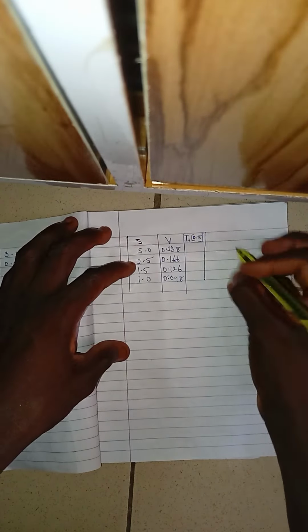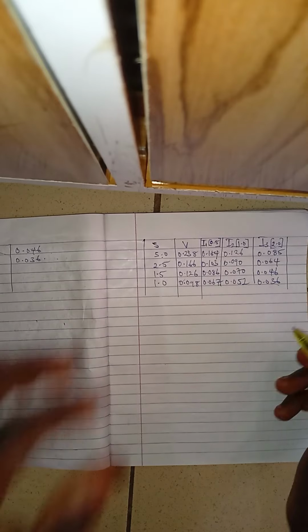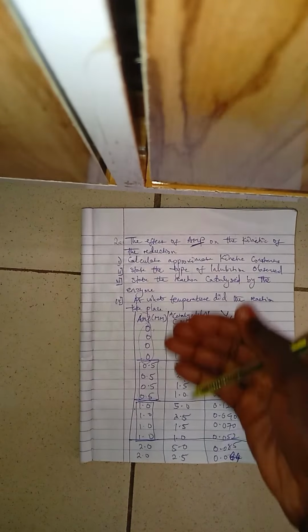Alright. So the next thing again, take the last set. We have 0.085. Then if you look again, we have 0.064. Then we have 0.046. And lastly, we have 0.036. So if you notice, the same exam question that was given to you in this format, I have arranged it now in this format.